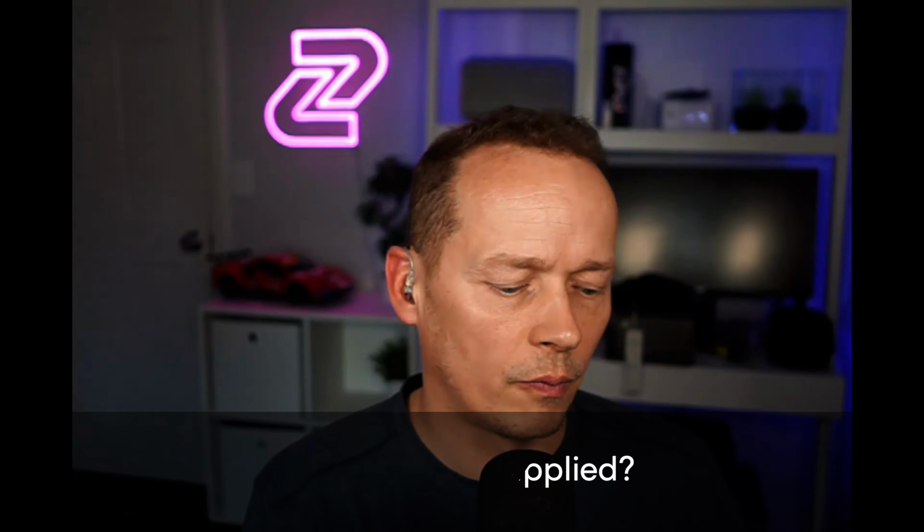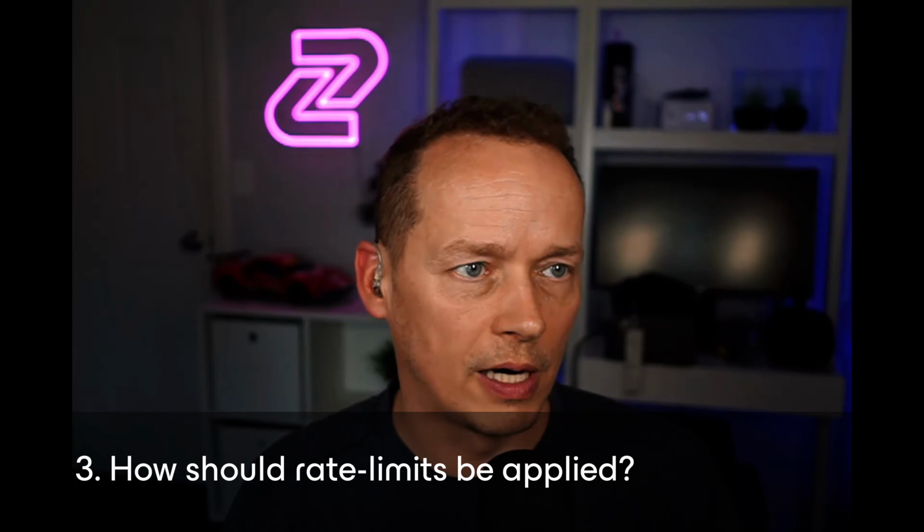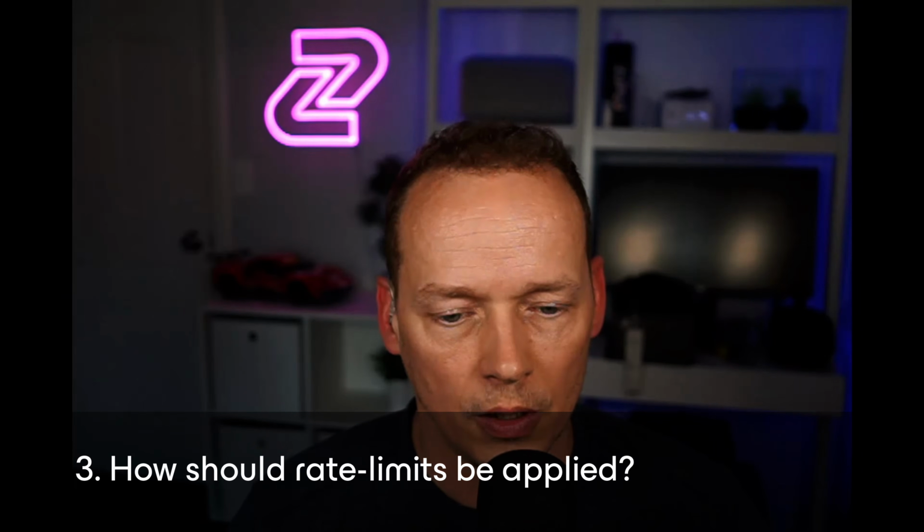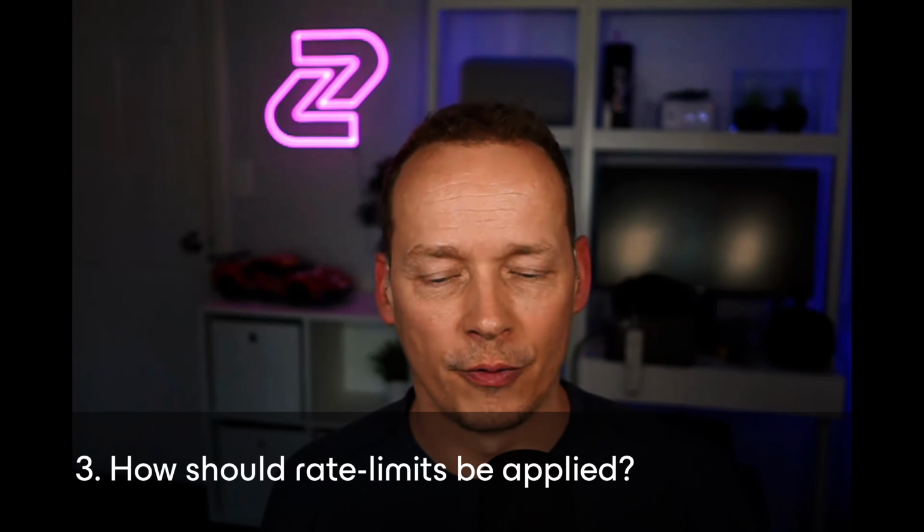So for the next section, the third point, I want to think about how you would apply rate limits. And we actually just started to get into this a little bit with the notion of a known actor and an unknown actor.